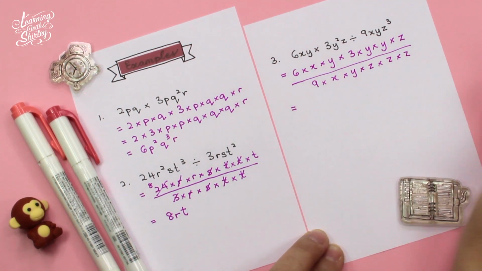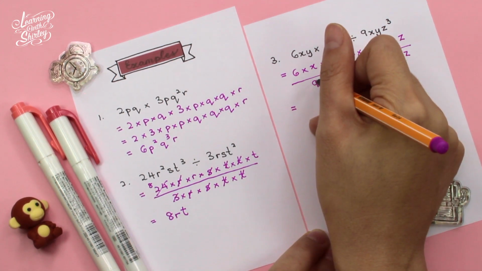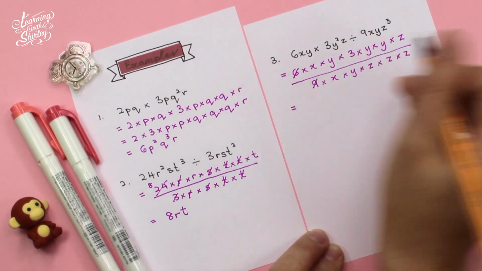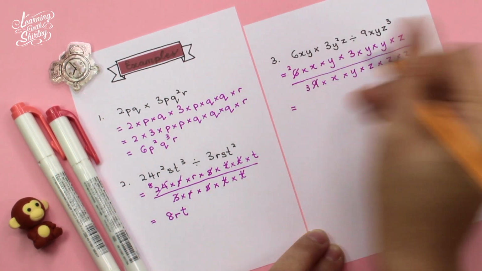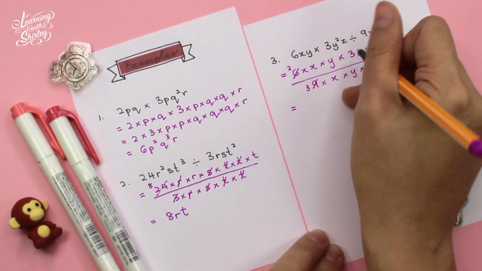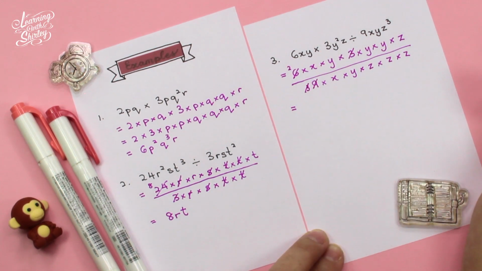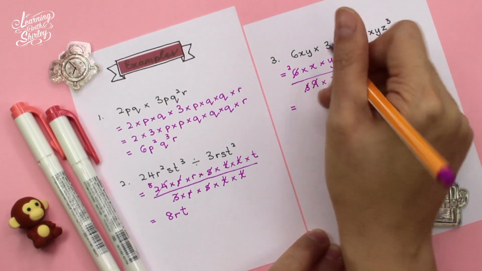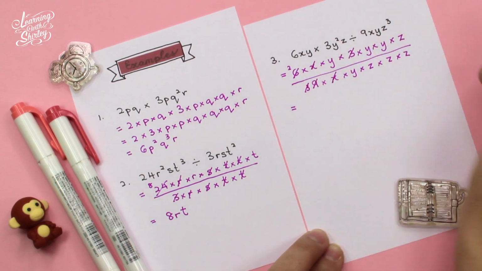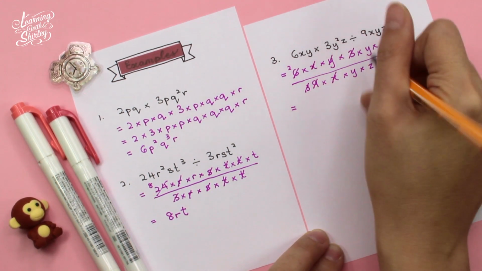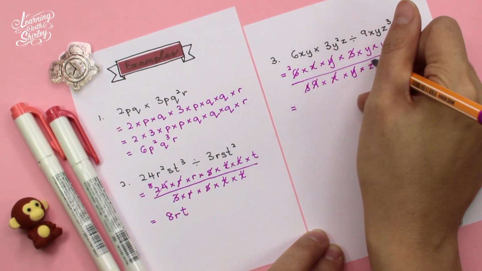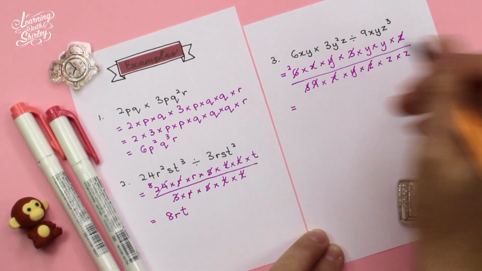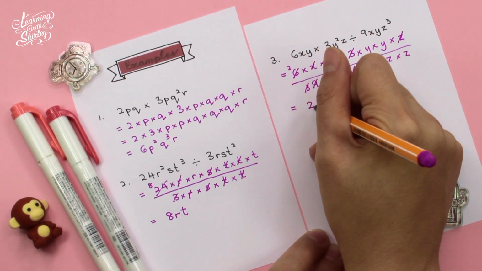So 6 and 9, we can cancel. Divided by 3, we get 2. Divided by 3, we get 3. And then we can also cancel this 3 with this 3. Okay, and then there's one x on top and one x at the bottom, and 1y, 1y, 1z and 1z. So we get the answer 2.